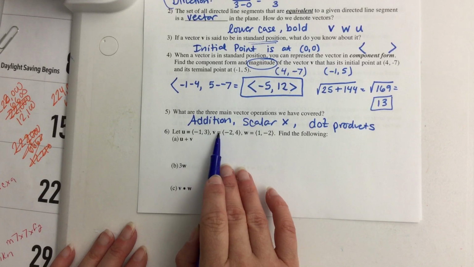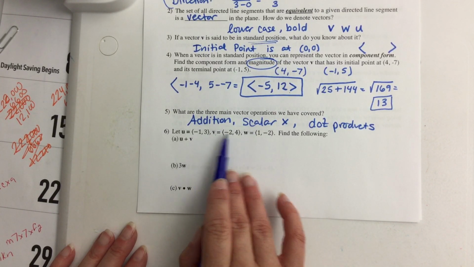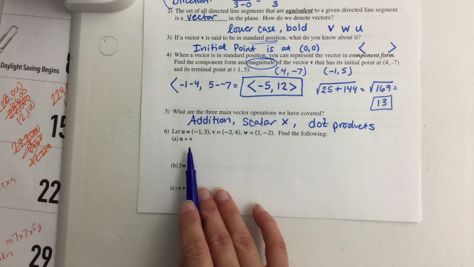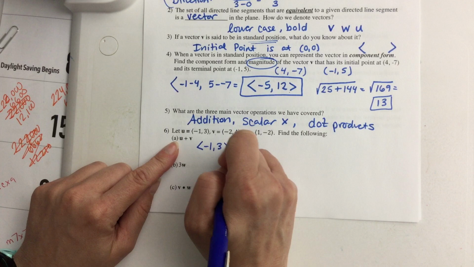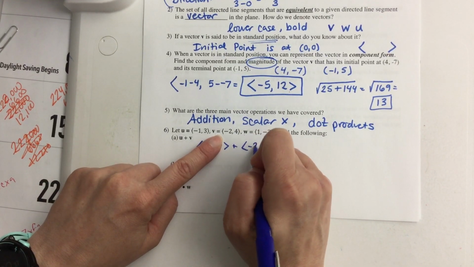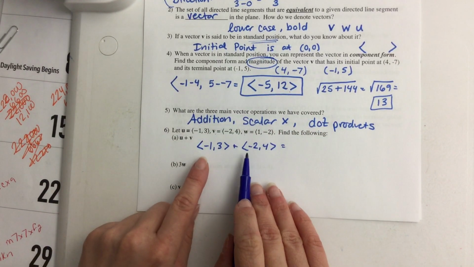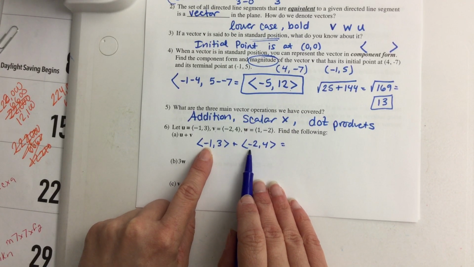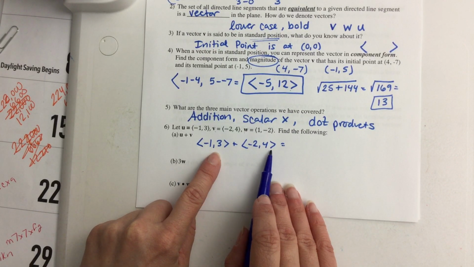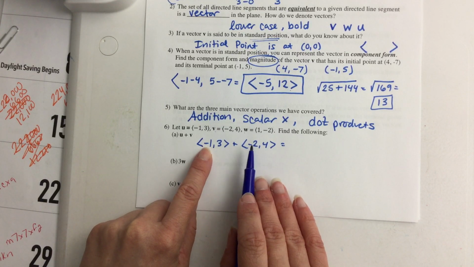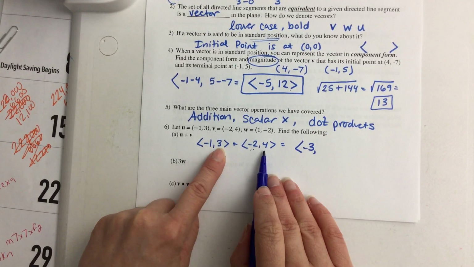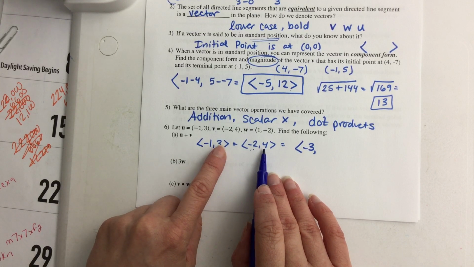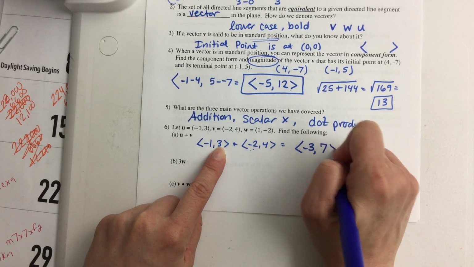So if they give us these 3 vectors, and I know they're vectors because they're lowercase and bolded, can we find the following? So they want us to take u, -1, 3, and add it to v, -2, 4. When you are adding or subtracting, you add the x values together and the y values together. So here the x value is -1, and in my second vector the x value is -2. -1 plus -2 makes -3. Now I have to add the y components.